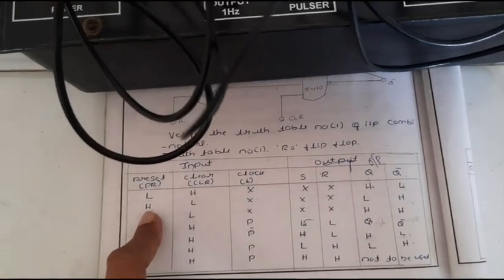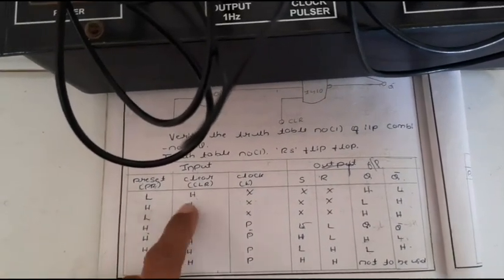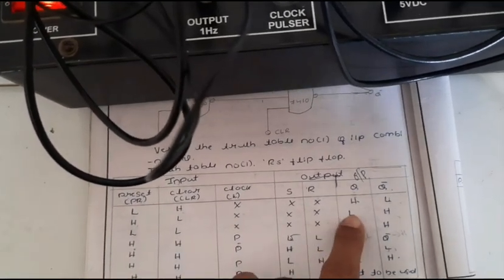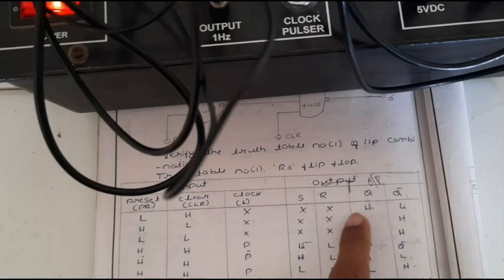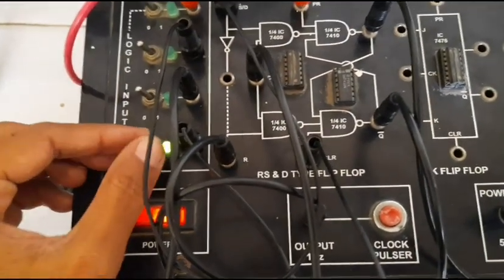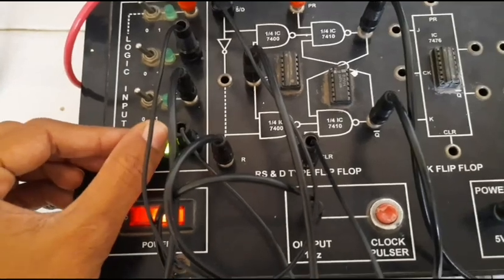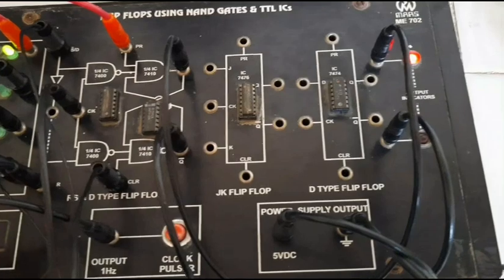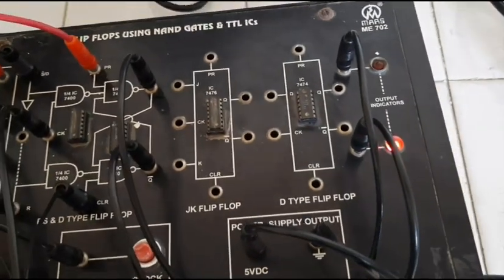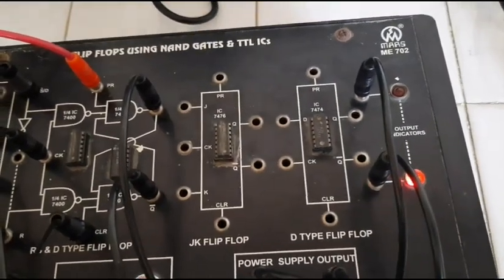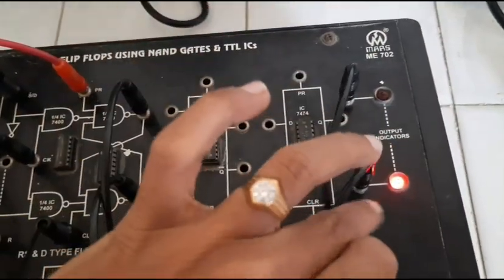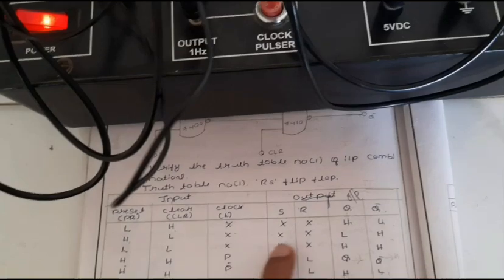So according to this we have verified this first one. Next go for the preset should be high and clear should be low, and clock, S and R should not be applied. The output must be reversed. So let us see, clear must be low and preset must be high. So the output you must get here is the opposite of that: Q must be low and Q bar must be high. So this is also verified.